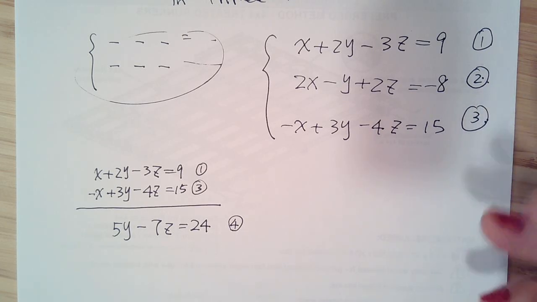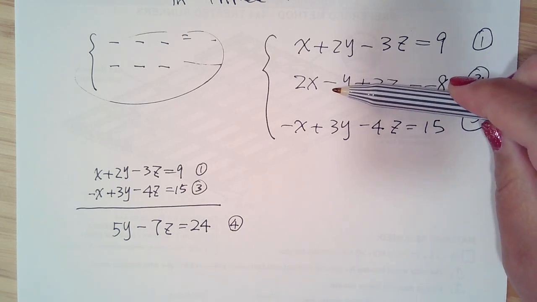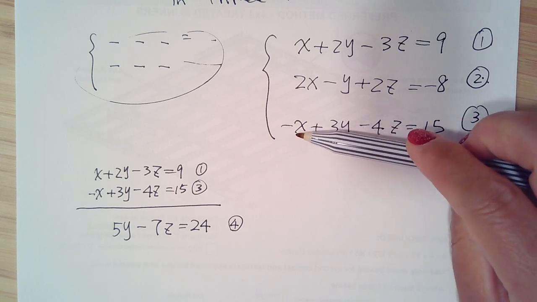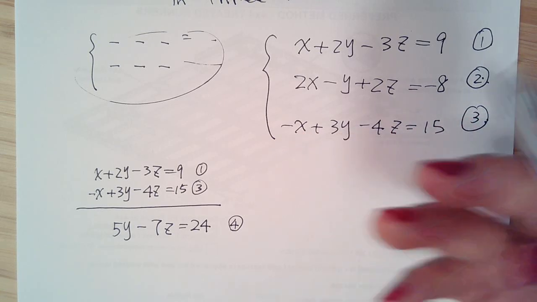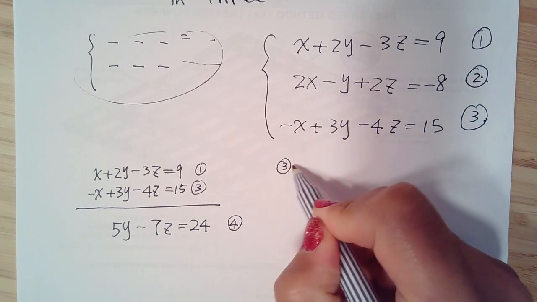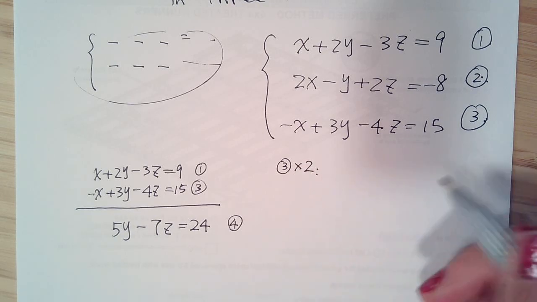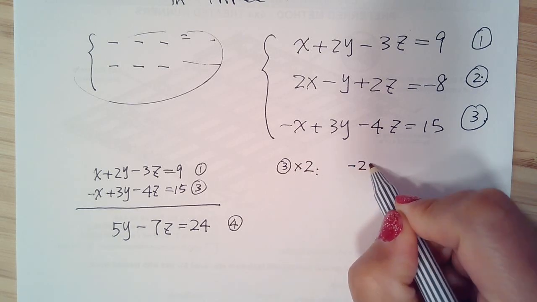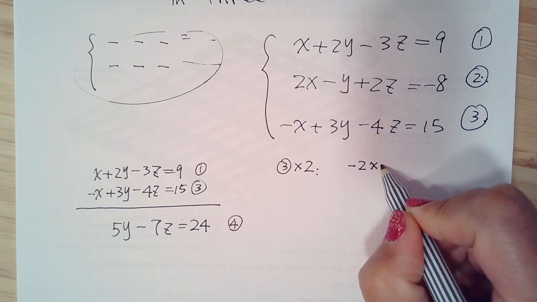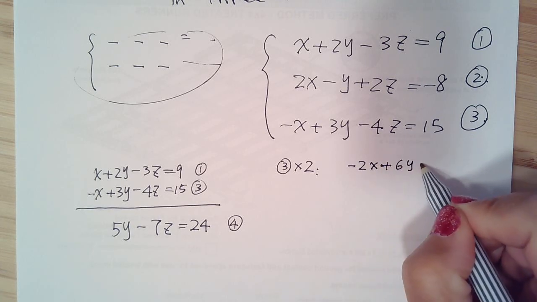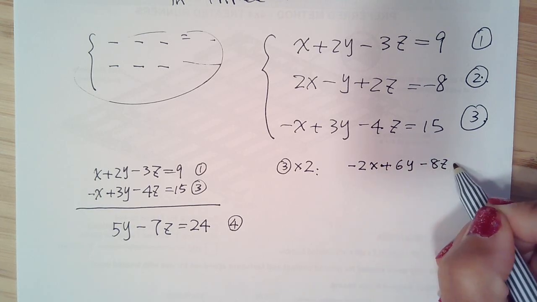All right, now the next pair, I'm going to choose this too. If I use this equation number 3, if I use this multiplied by 2, what do I have? I have a negative 2x multiplied by 2, okay, plus 6y minus 8z equals 30.